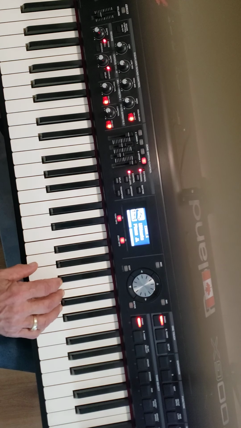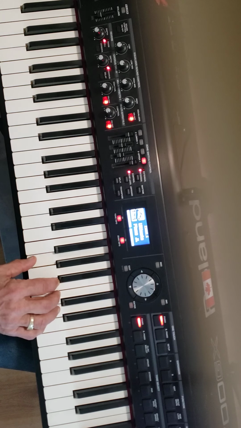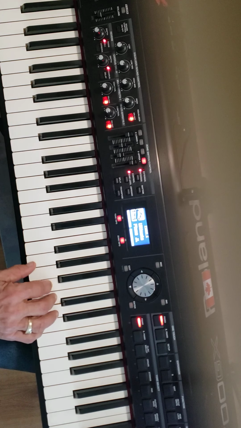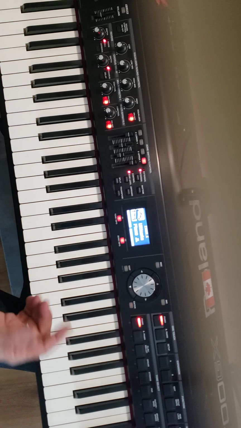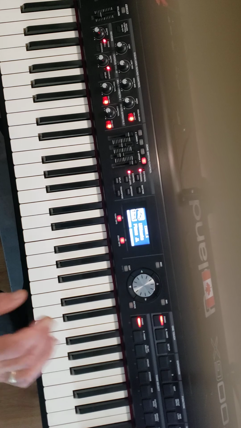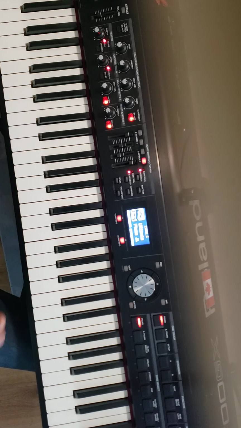So each one of these little passages is separate unto itself, part of the story of the Three Blind Mice. And I like to look at all music that way. So when you're improvising, you want to be able to tell an interesting story that other people are going to want to listen to.